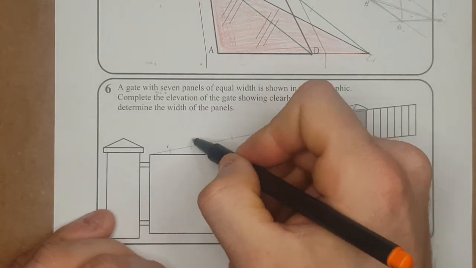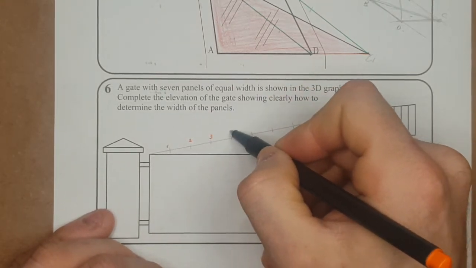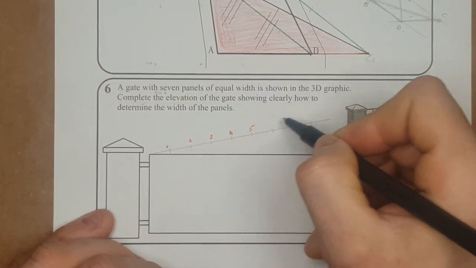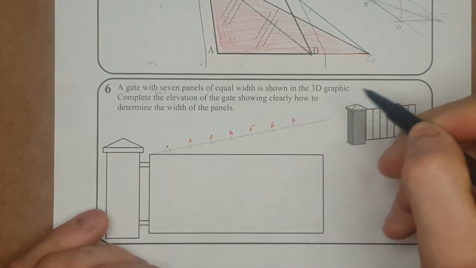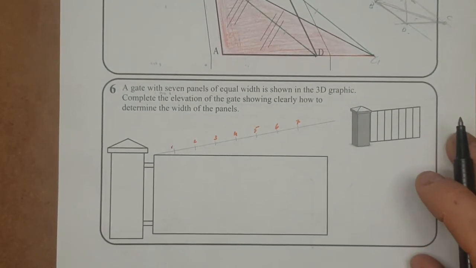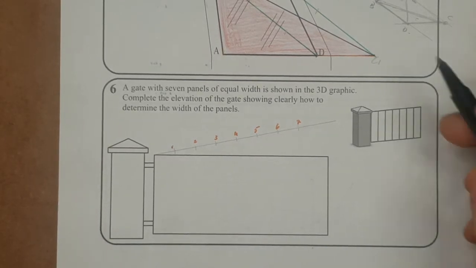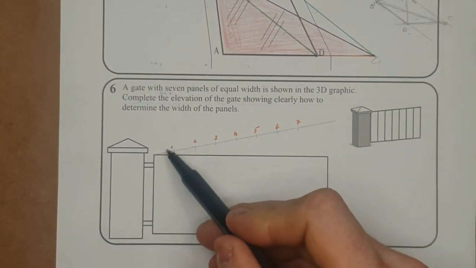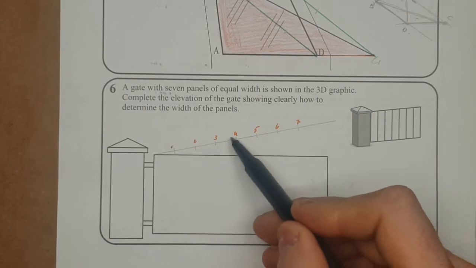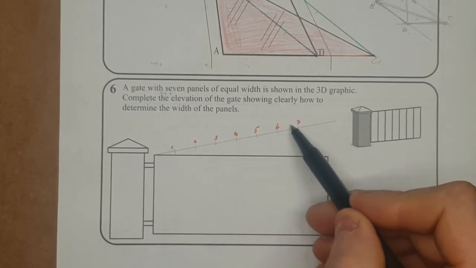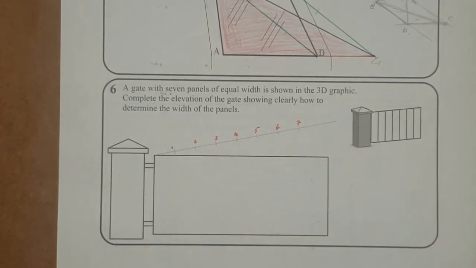Number those. Now that's going to give me 1 panel, 2 panels, 3, 4, 5, 6, 7 panels when it's applied onto the original gate down here.